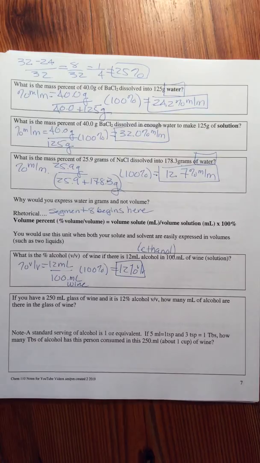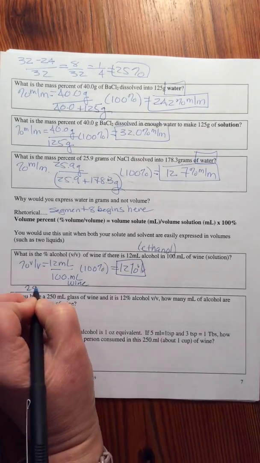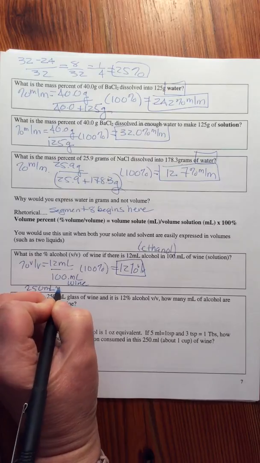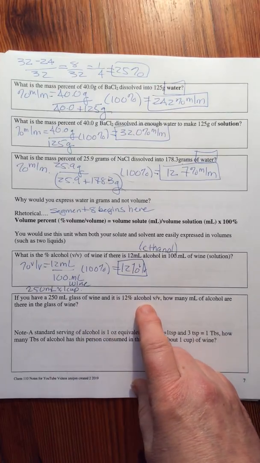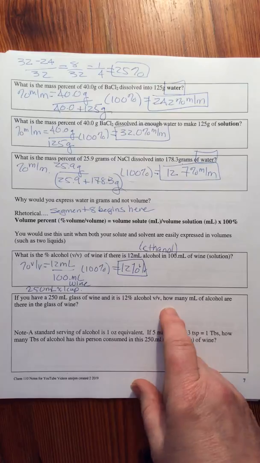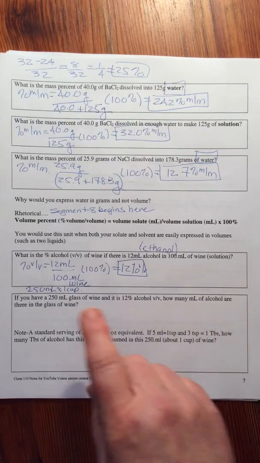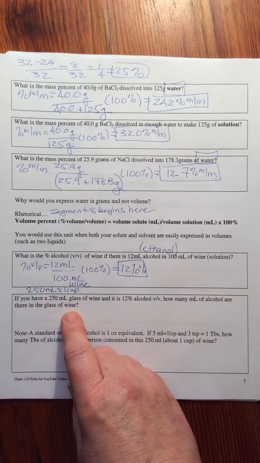So, for example, if you have a 250 milliliter glass of wine, okay, so 250 milliliters is about 1 cup, okay? By the way, 1 cup is more than a standard serving, just as an FYI, which we'll get to down here. And it is 12% alcohol volume by volume. How many milliliters of alcohol are there in that glass of wine?